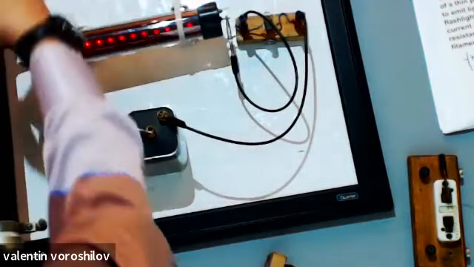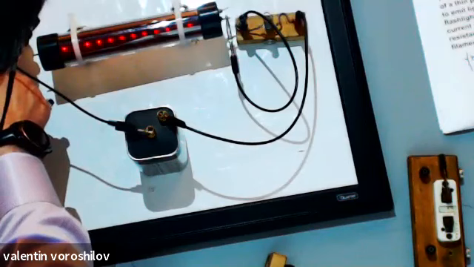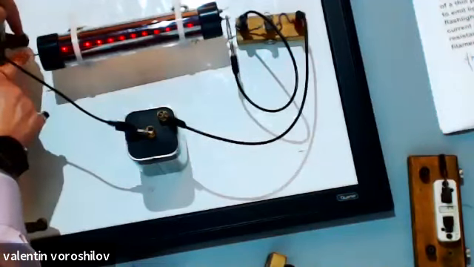And I'm imagining how electric current would travel. Electric current would travel here, here, here, here, here. But now I need to connect these two electrodes. Electrons cannot jump, so I need another wire.